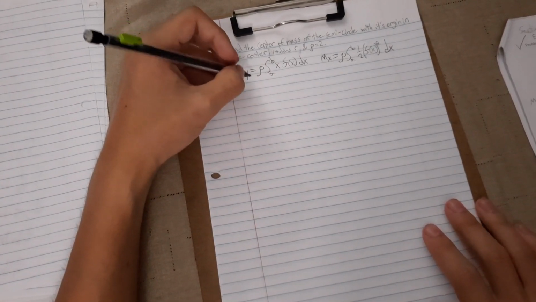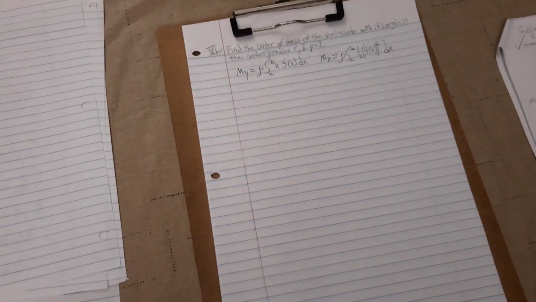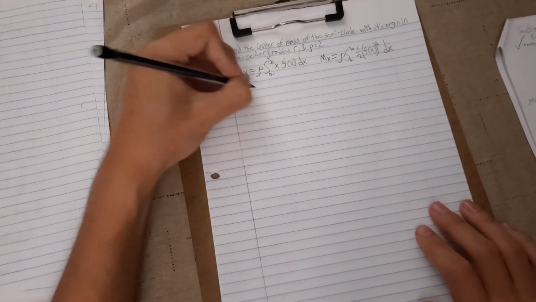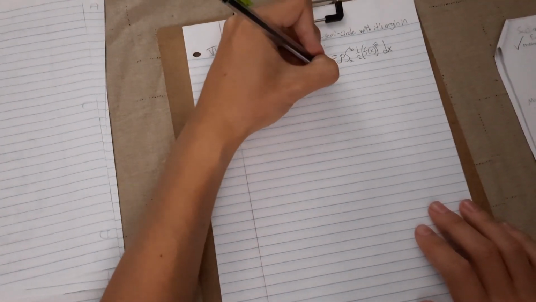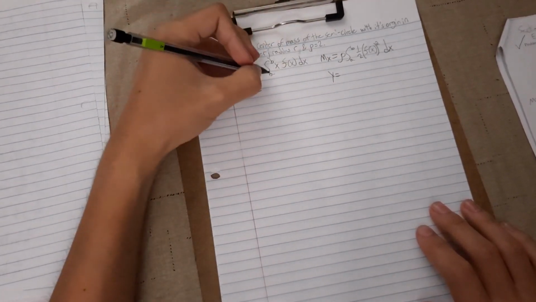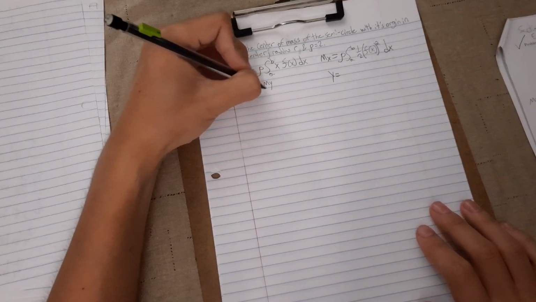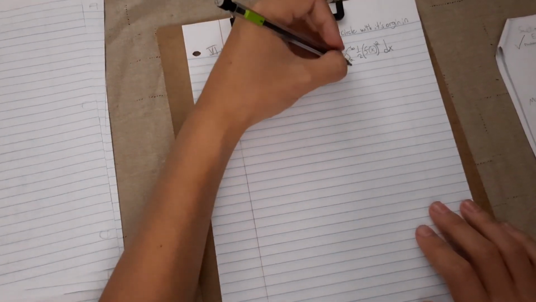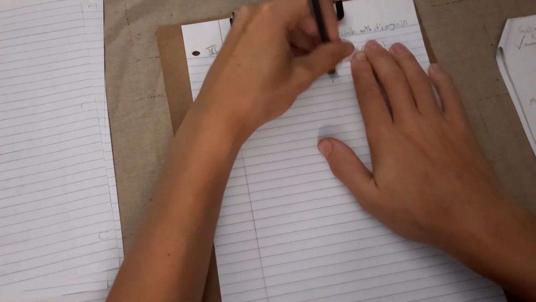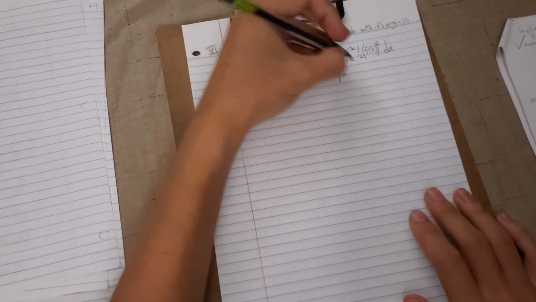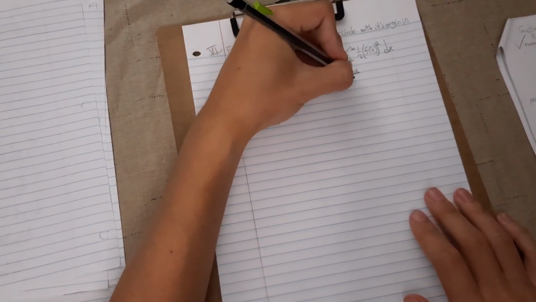Now with the center of mass coordinates being x bar and y bar, x bar is equal to My over m, and y bar is equal to Mx over m.